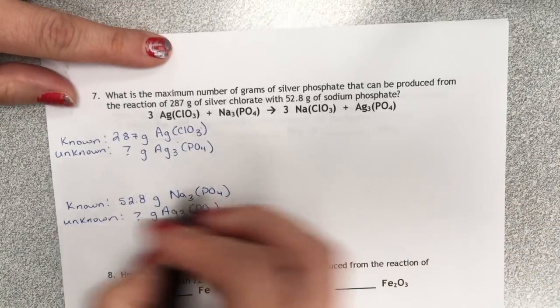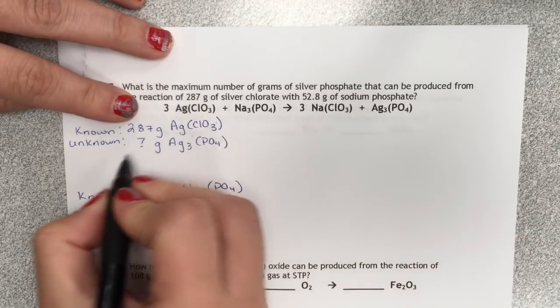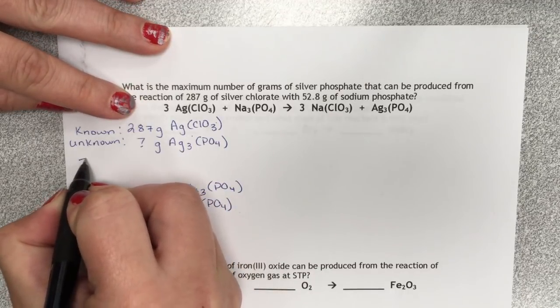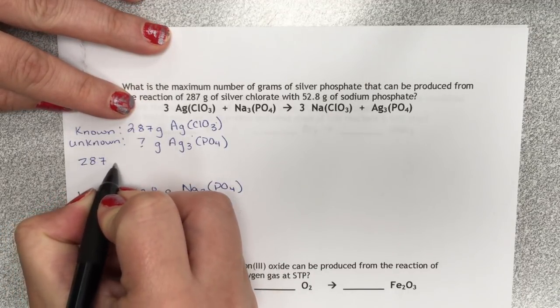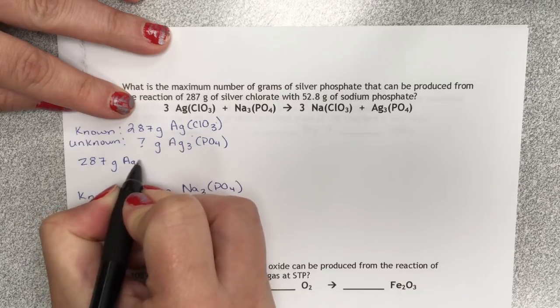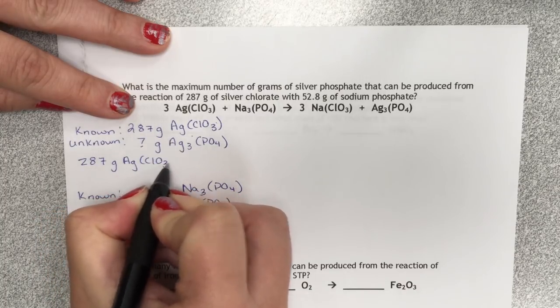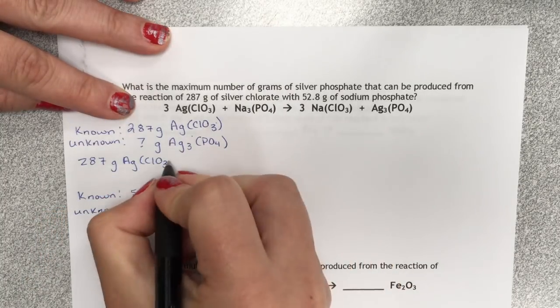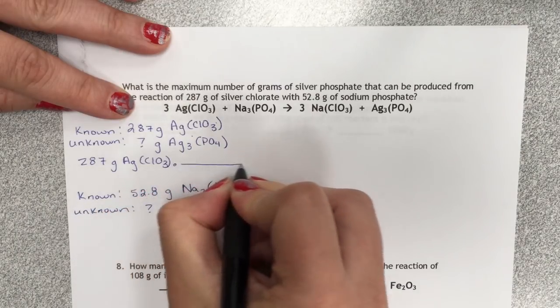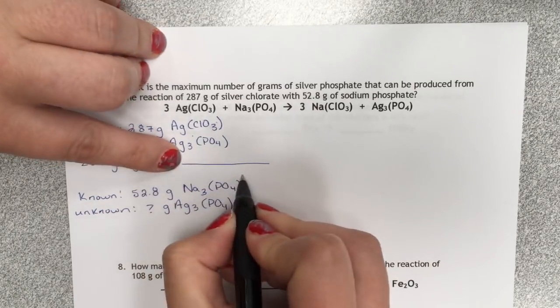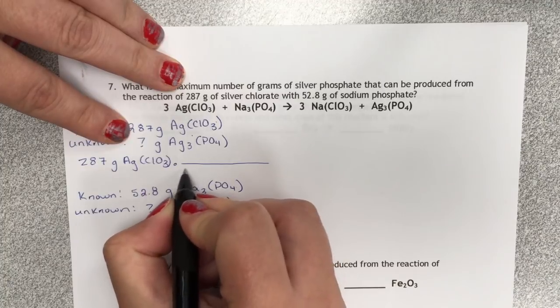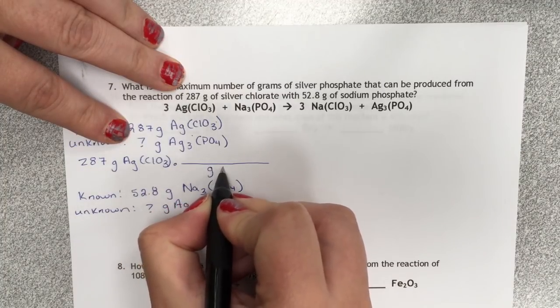So you always start with what you know first. So the known is 287 grams of AgClO3. And then whatever's up here, we cancel, bring it down here. Again, simple dimensional analysis.